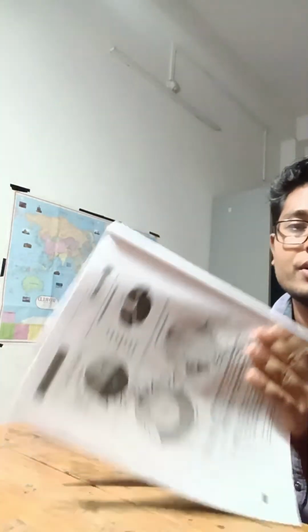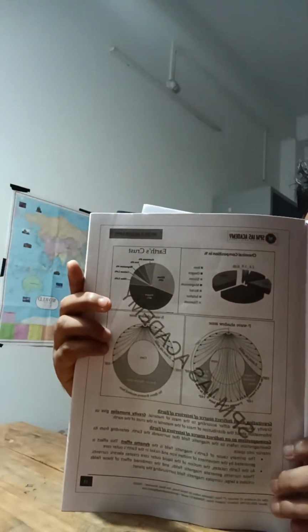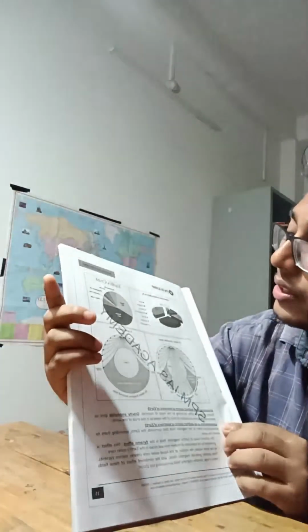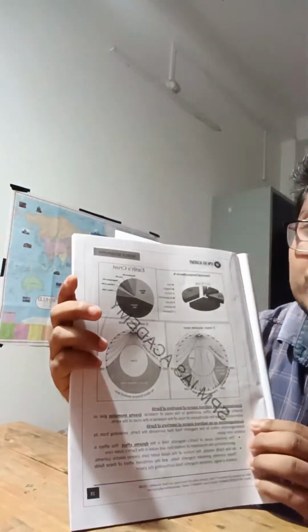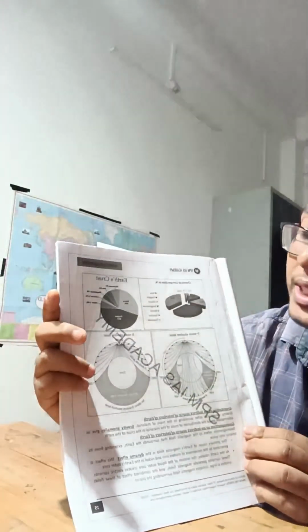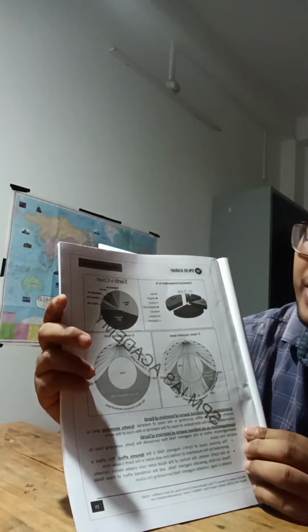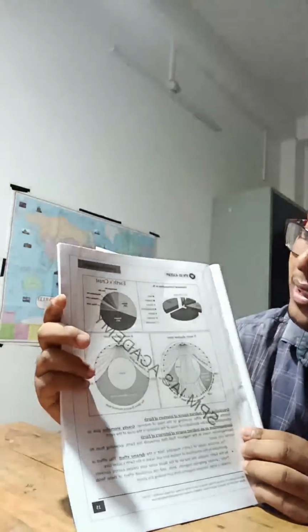Gravitation as an indirect source of the interior of Earth. This is the Earth, and this is the chemical composition in percentage: iron, oxygen, silicon, magnesium, nickel, sulfur, and titanium.